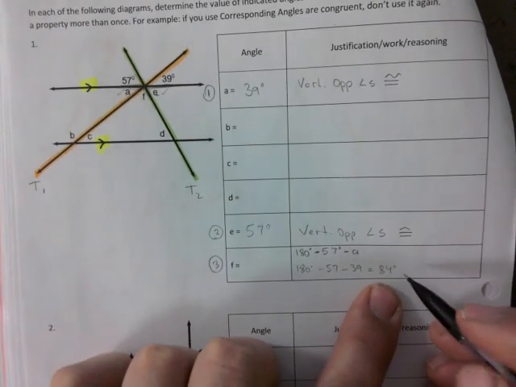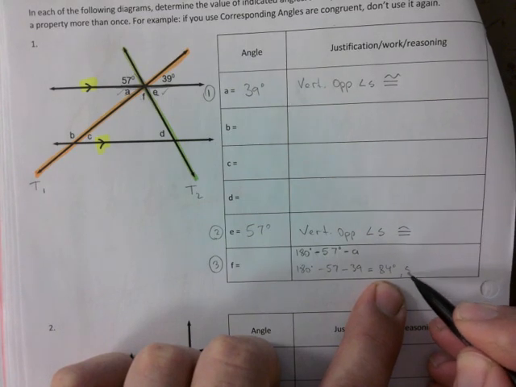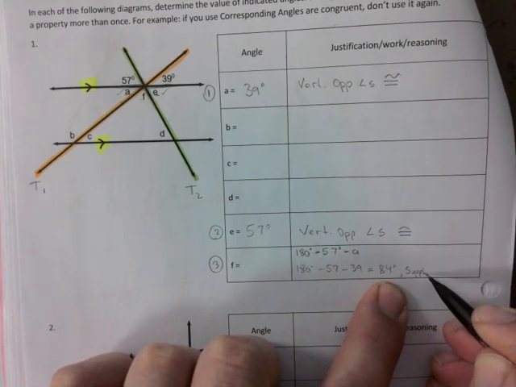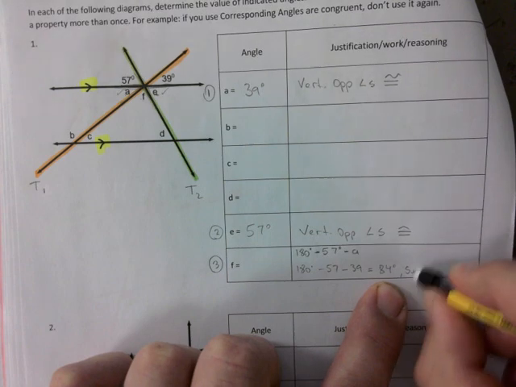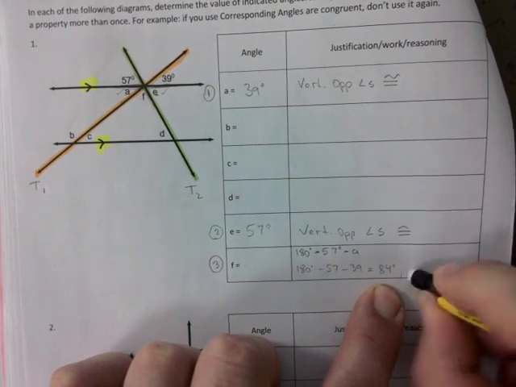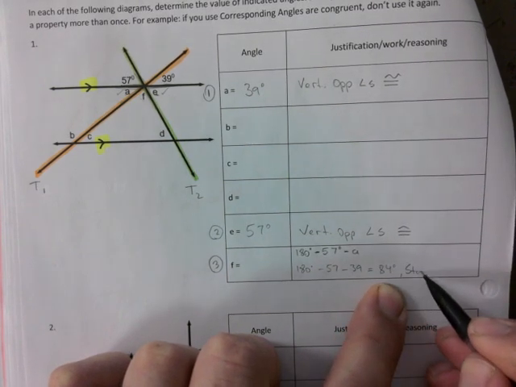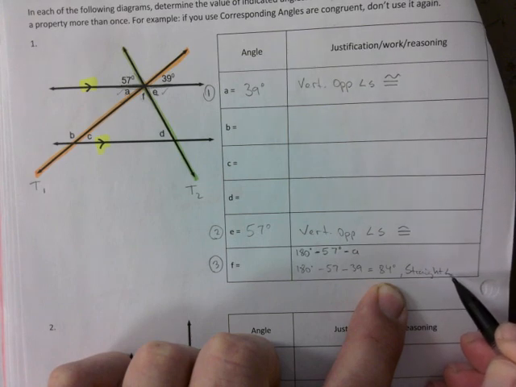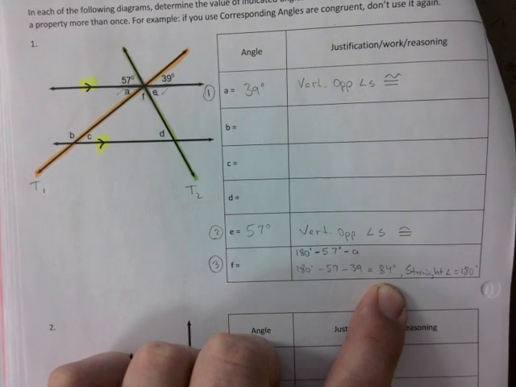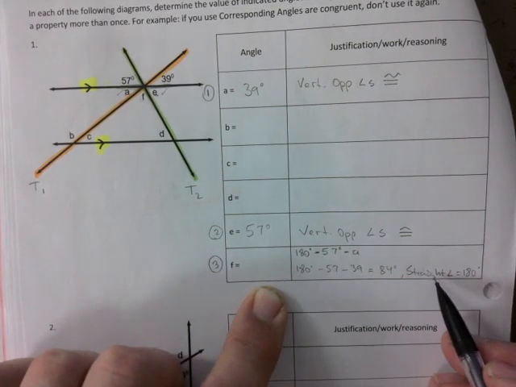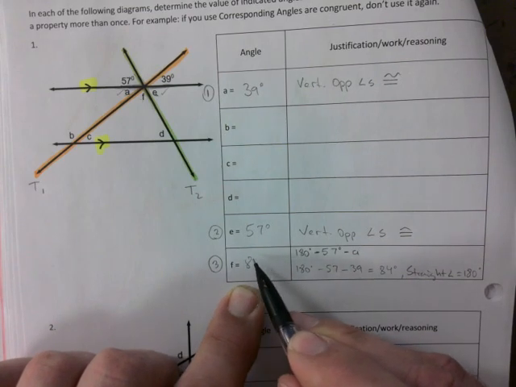And I used supplementary angles. Straight angle is equal to 180. Let's do that one. It's the same, but straight angle is equal to 180. That's what I've used there. So this is 84 degrees.